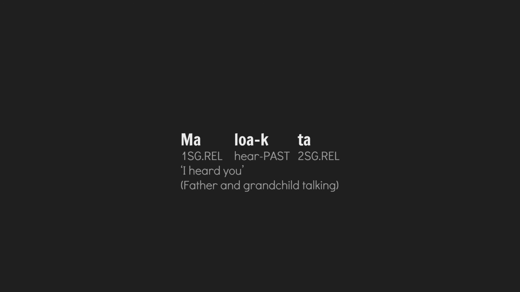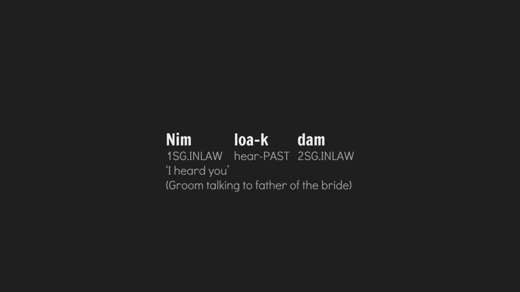Ma loakta, I heard you. Blood relative person marker set used, so this would be father and a grandchild talking, for example. Nim loakdam, I heard you. The in-law person marker set used, so this could be a groom talking to the father of a bride, say.